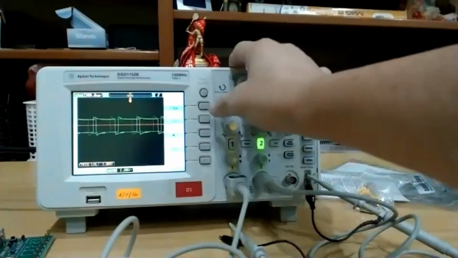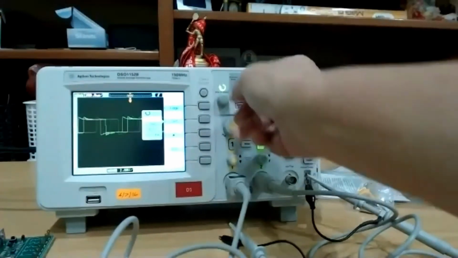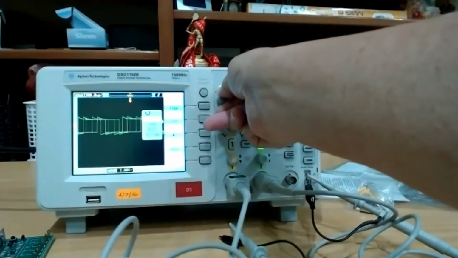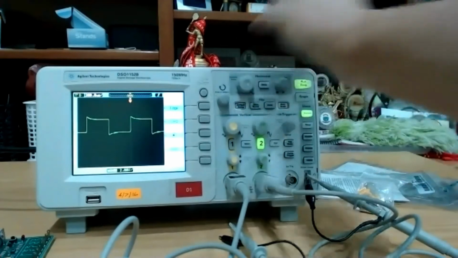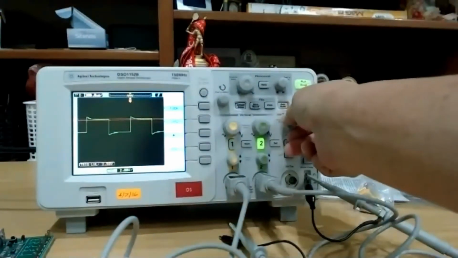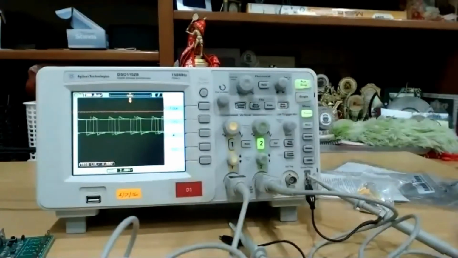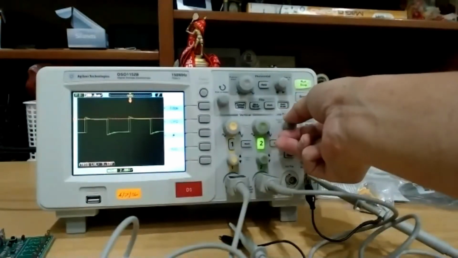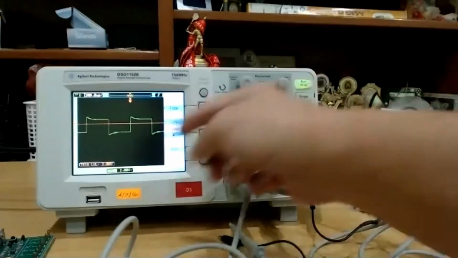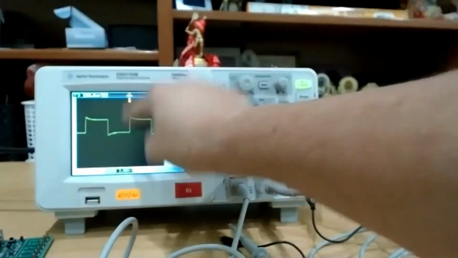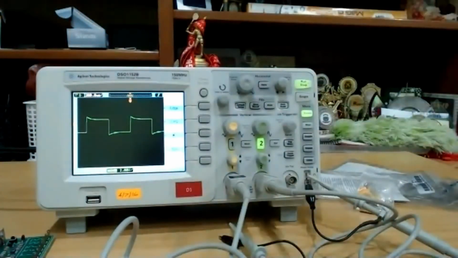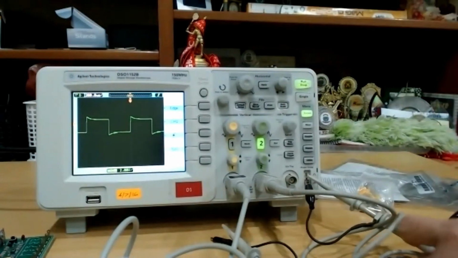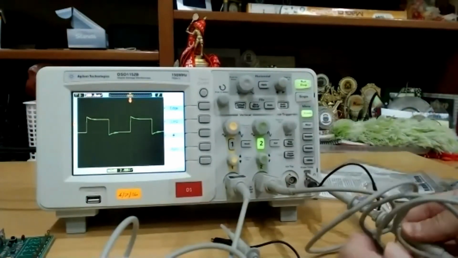Let's say your signal is not triggered properly, the waveform will be moving randomly. But if you put the trigger level correctly, once the waveform detects that voltage here, then it will be steady. Then you can do a calibration on your probe.